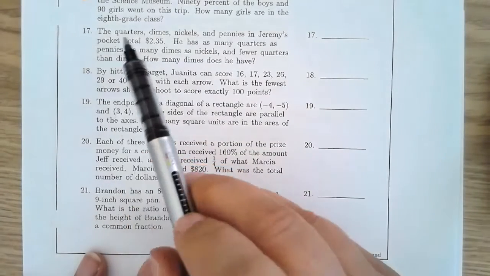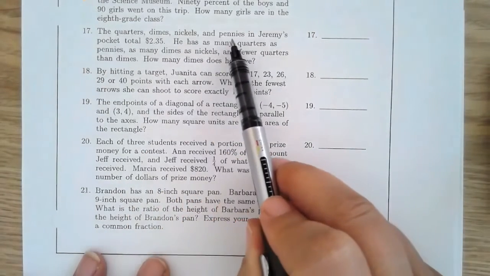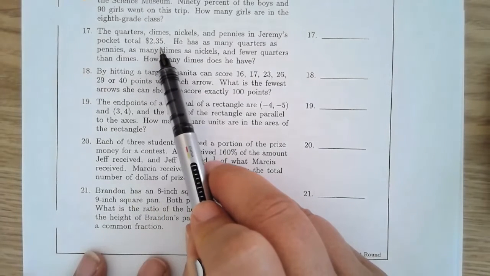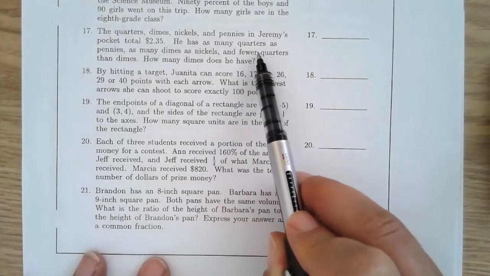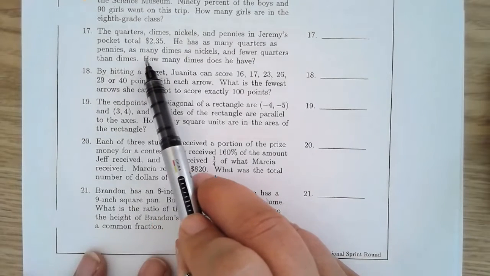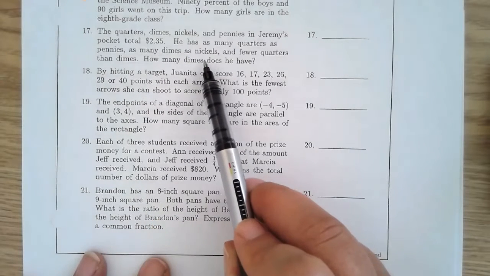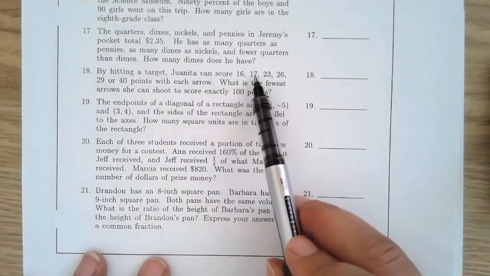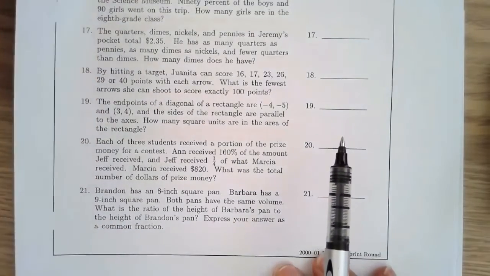Question 17. The quarters, dimes, nickels and pennies in Jeremy's pocket total $2.35. He has as many quarters as pennies, as many dimes as nickels, and fewer quarters than dimes. How many dimes does he have?